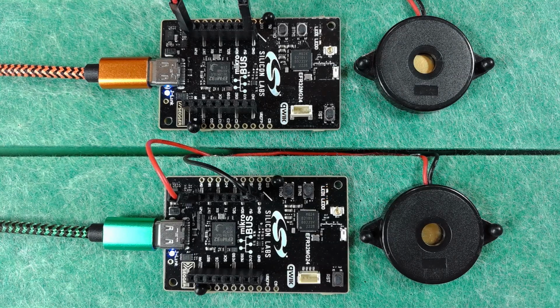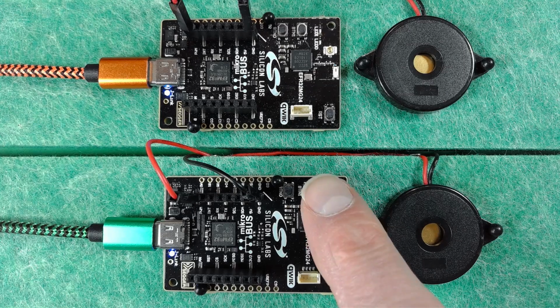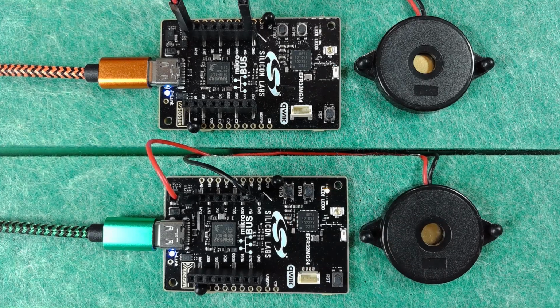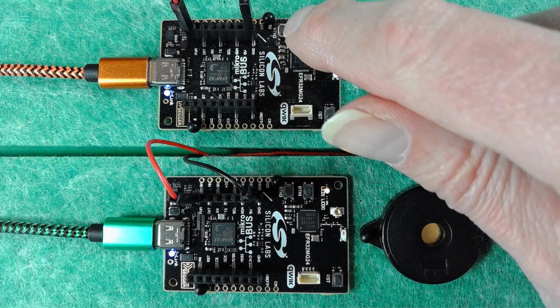Button 1 works in exactly the same way, but will instead trigger high alerts, and this alert is indicated on LED 1 instead of LED 0. Alerts can still be cancelled on the sounding device by pressing any button.